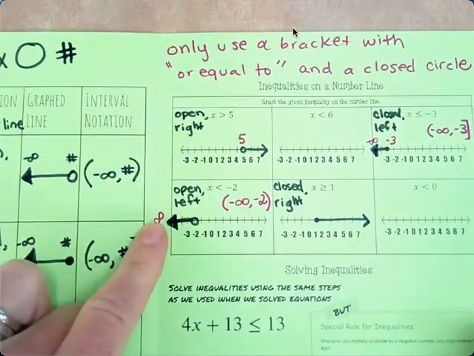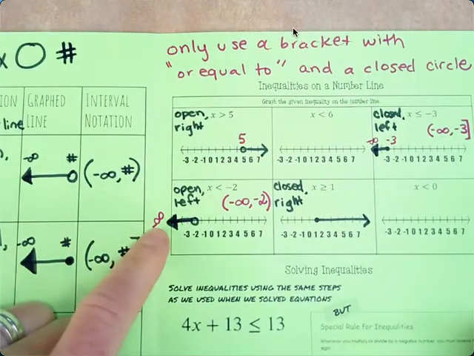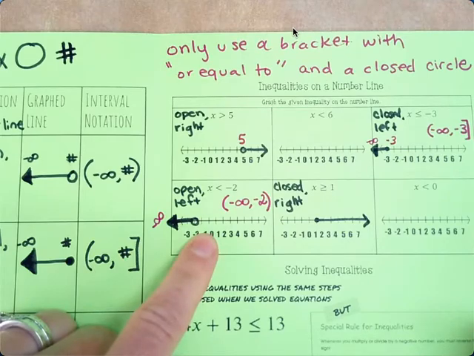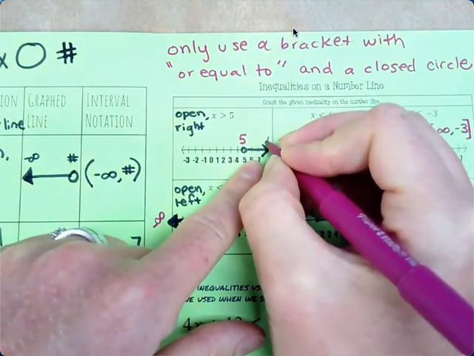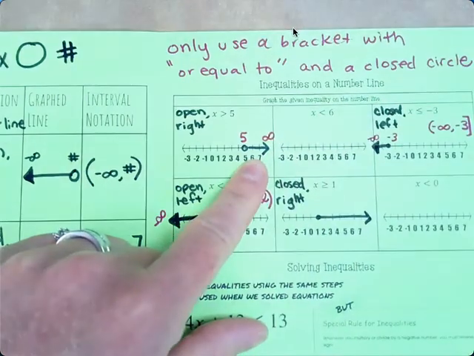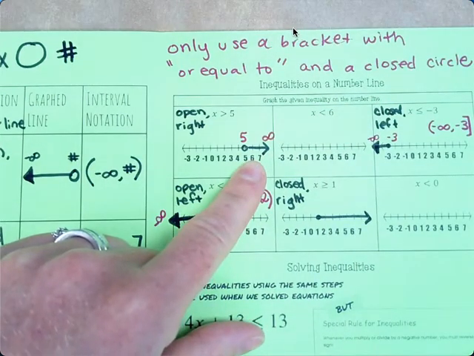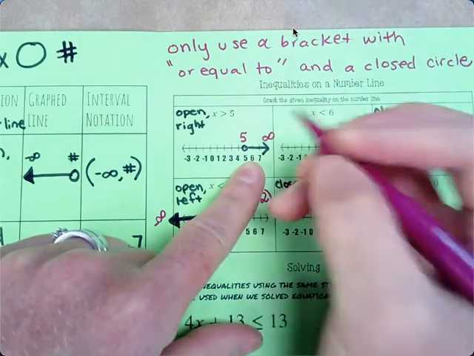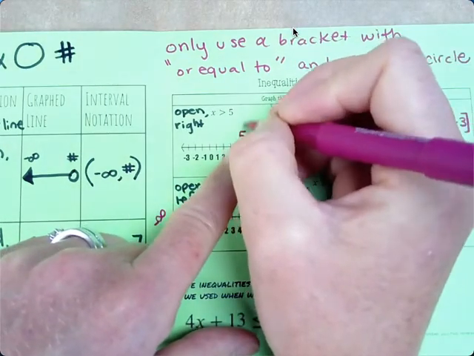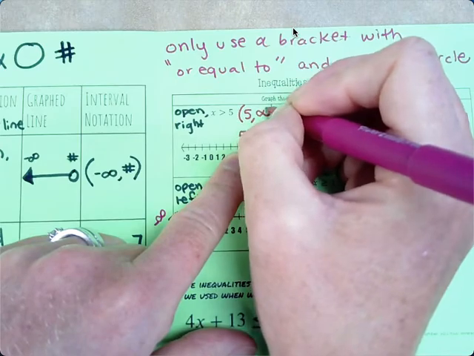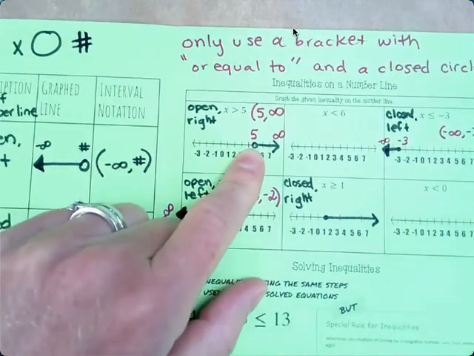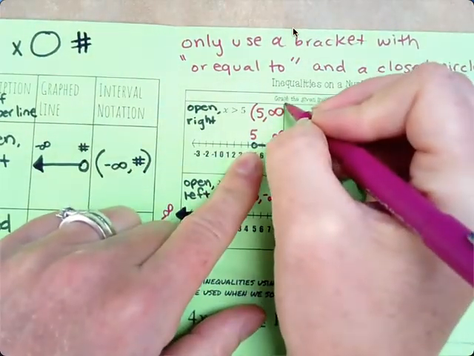See how on these other ones, the less than was negative infinity, and then it went to a number? Well, this is 5, and it's going on and on and on to infinity. So x is greater than 5, which means we're not including 5. So parentheses 5, 5 to infinity are the numbers that x can be.